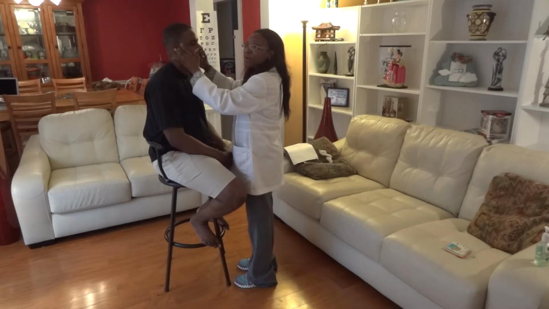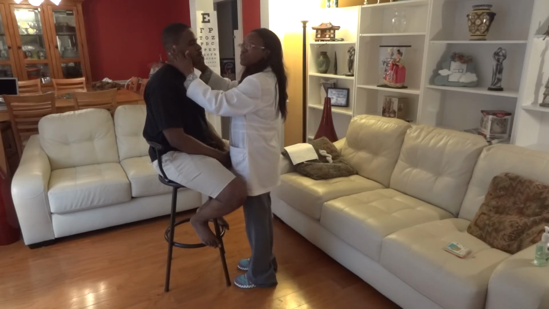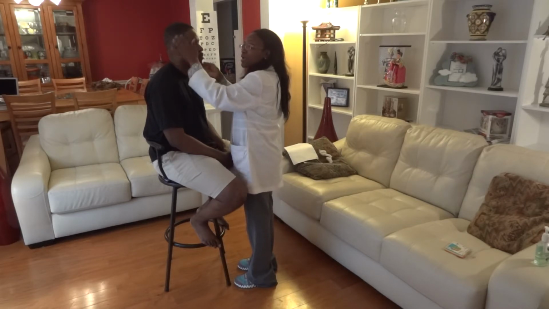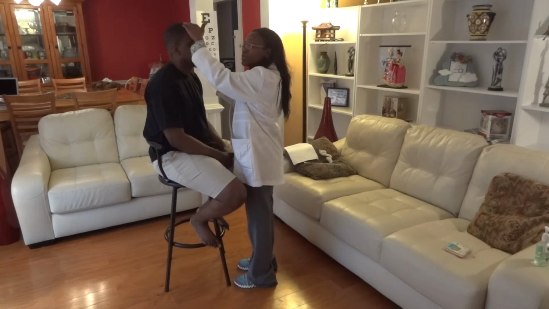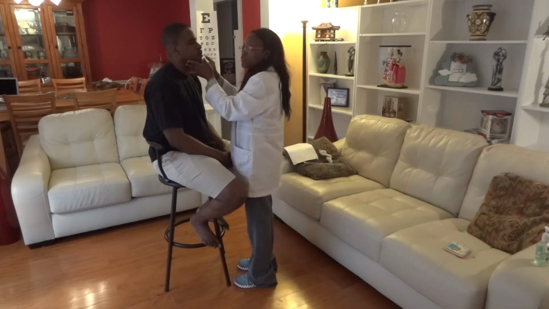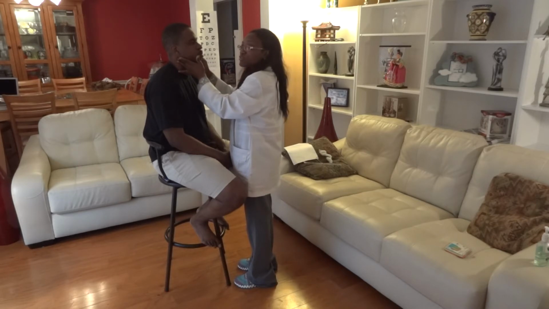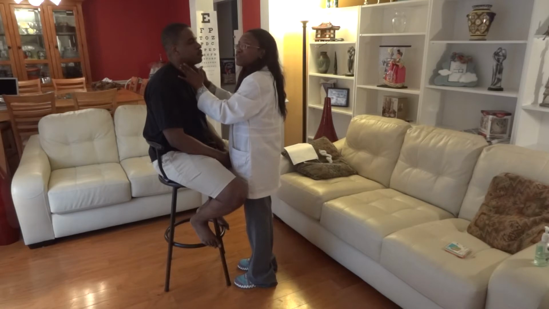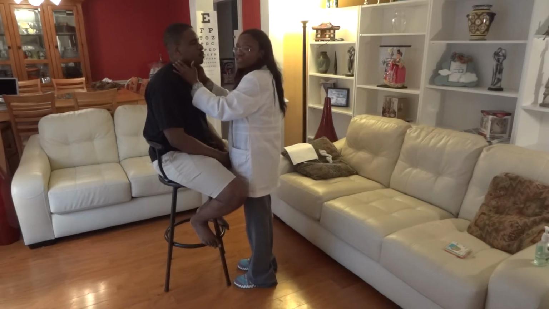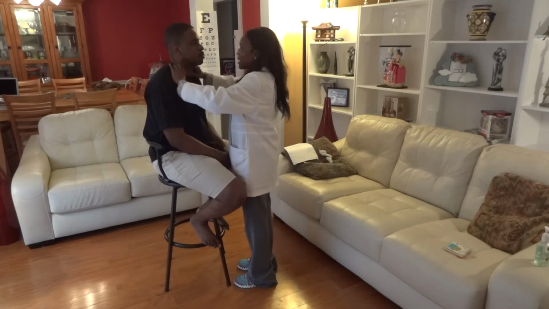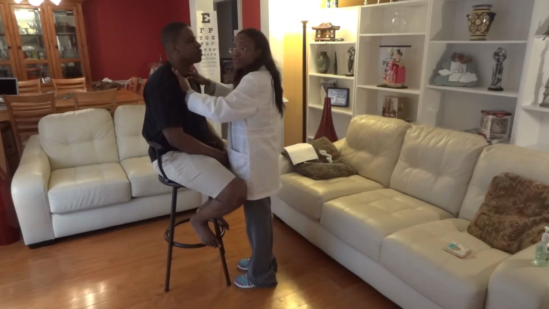We're going to start with the preauricular lymph nodes, the posterior auricular lymph nodes, the occipital lymph node, the submental lymph node, the submandibular, and the tonsillar. We're going to continue moving down, palpating the superficial cervical, the deep cervical chain, the posterior cervical, and of course the supraclavicular lymph nodes.